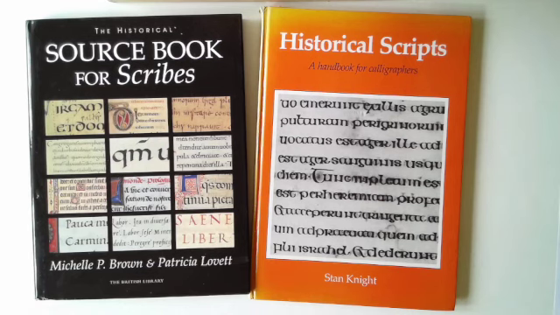The majority of the books listed in the diploma booklet under references and source material will have some historical examples in them, but there are two books that are particularly useful. They are Historical Scripts by Stan Knight and the Historical Source Book for Scribes by Michelle Brown and Patricia Lovett. If you have a tutor, they will be able to lend you some good examples to work from. If you can't get hold of any good examples, please contact the Diploma Administrator via the CLAS website for advice. Don't be tempted to use the example given in the Diploma booklet.